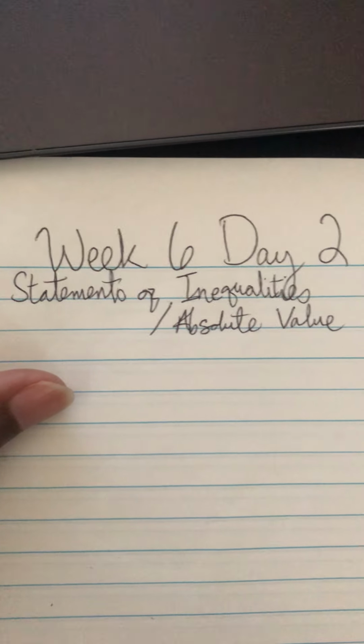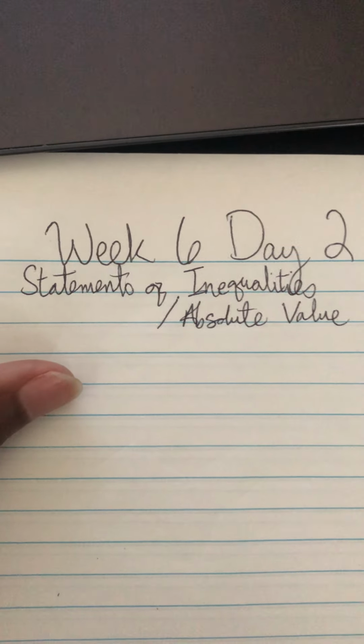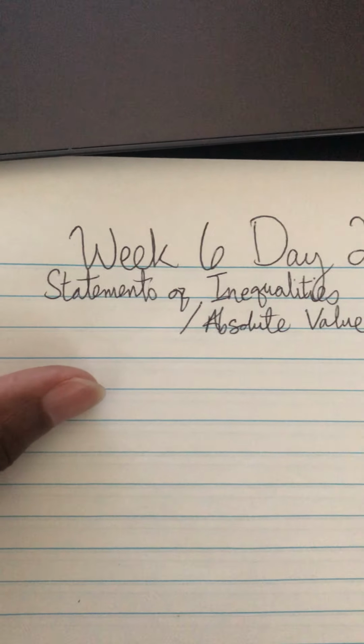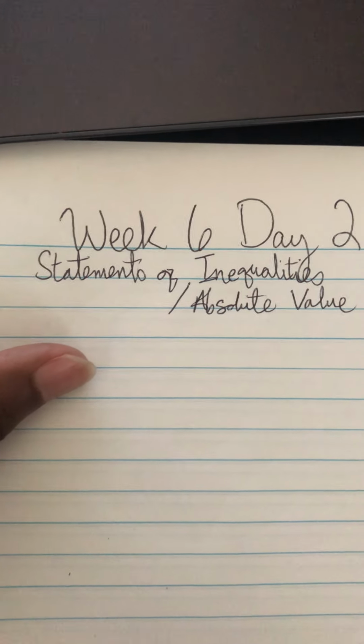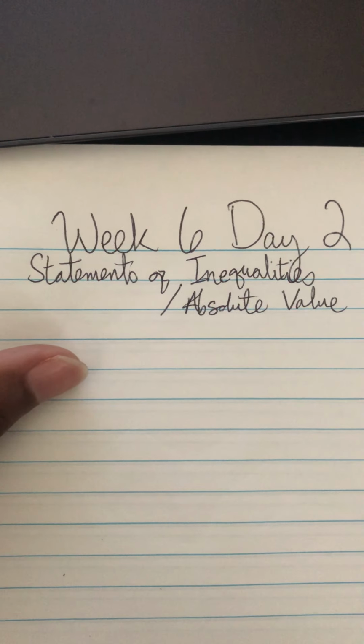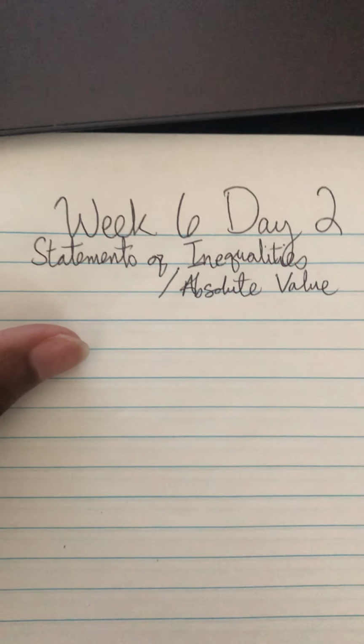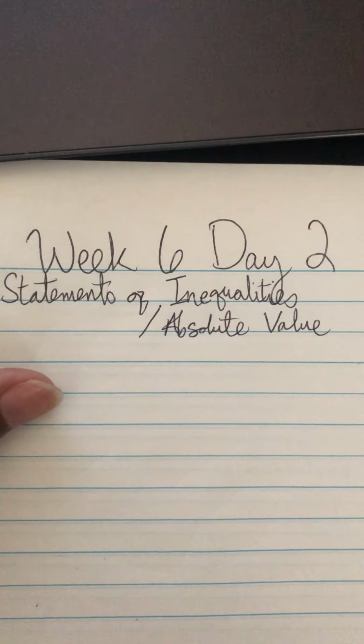So anyway, we're at week 6, day 2, statements of inequalities and absolute value. We're going to be on this statements of inequality for a little bit, so hopefully you will be able to gather all the information that you need to be able to do this properly. I love you guys. I miss you and all that good stuff.